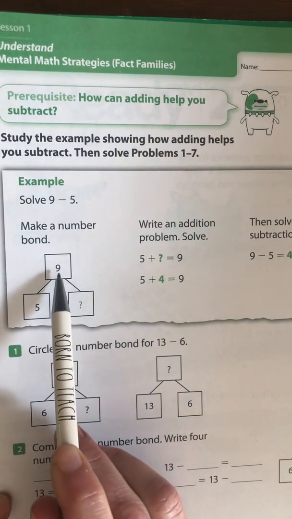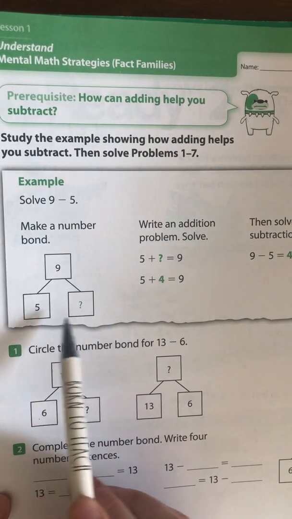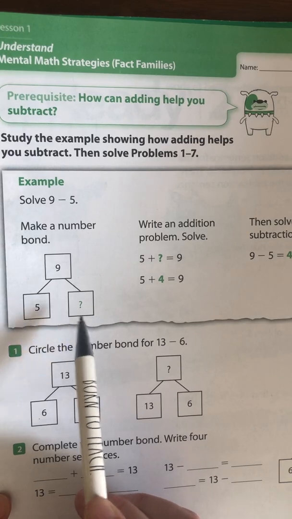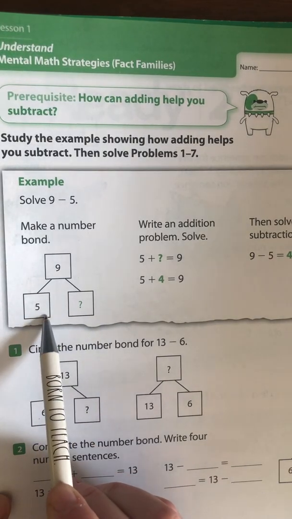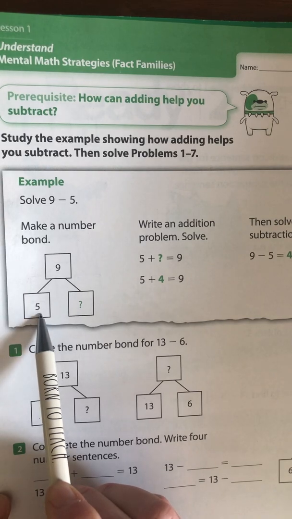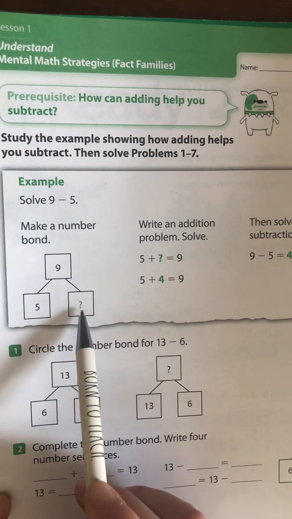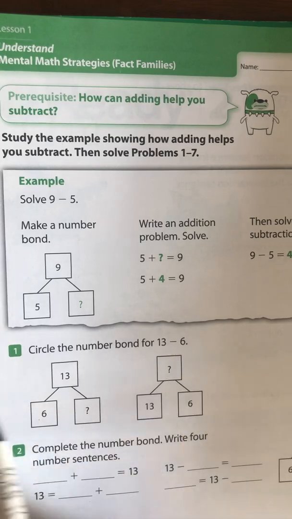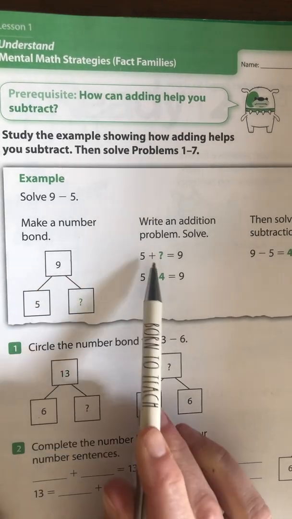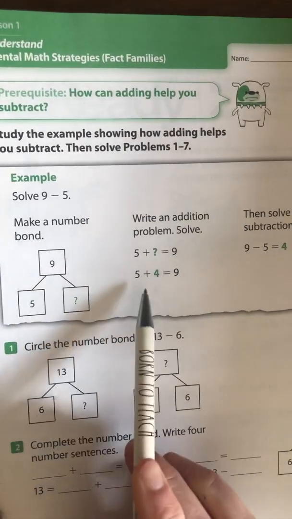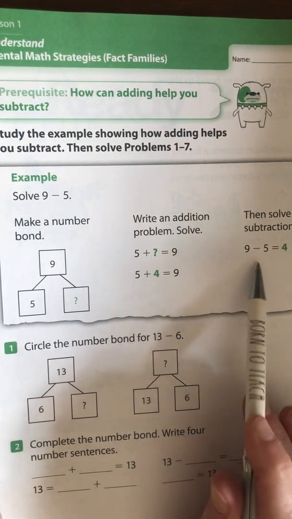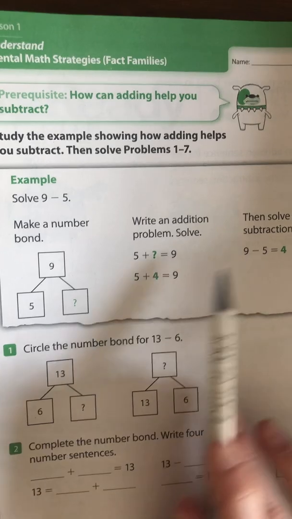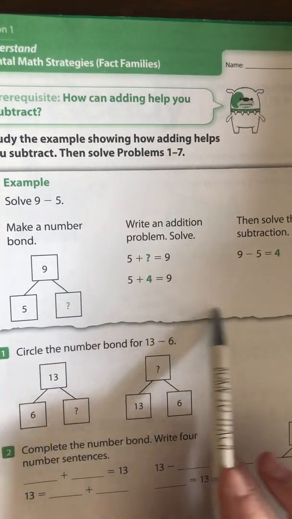So instead of thinking 9 minus 5 and taking 5 away, I might want to think 5 and how many more might give me 9. 5 plus what is 9? 5 plus 4 is 9. I'm adding to help me with the subtraction because I know these facts are going to be related. They're in a fact family.